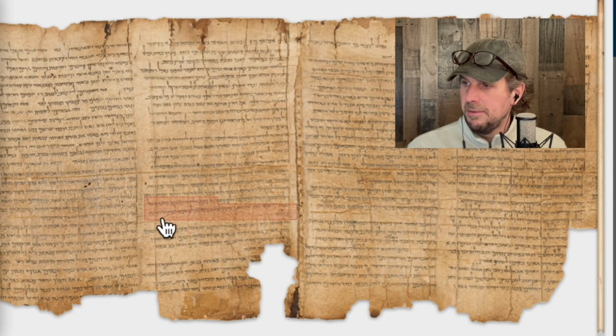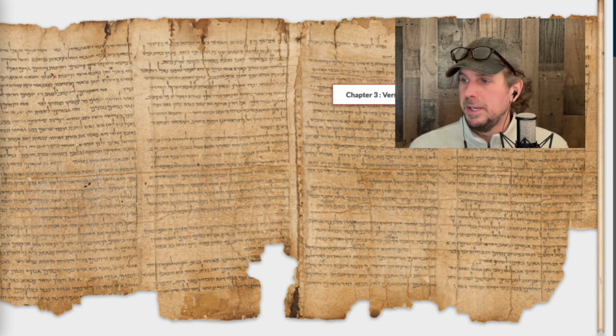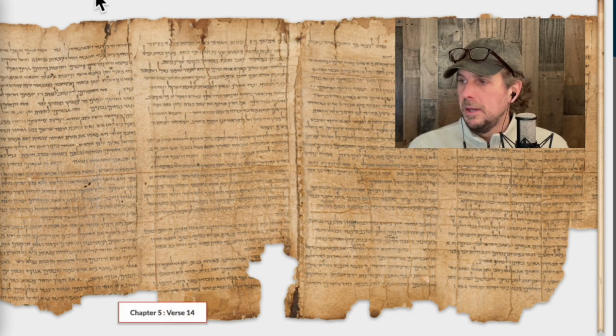Of course, here we have clean columns, but the point is to maximize the use of this parchment. So to fill it from top to bottom with text, very minimal margin, much smaller print, many lines per column, small handwriting, no vowel points or anything like that.